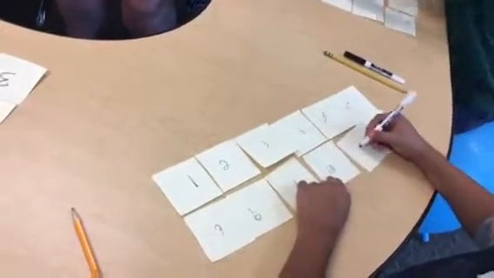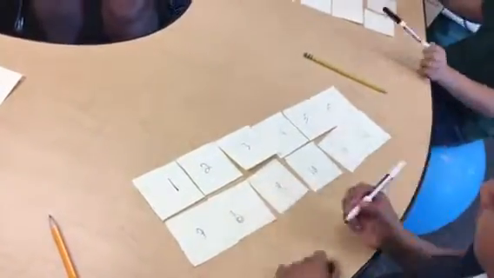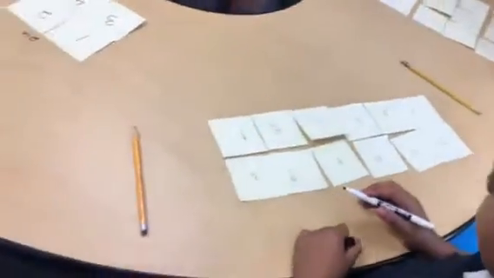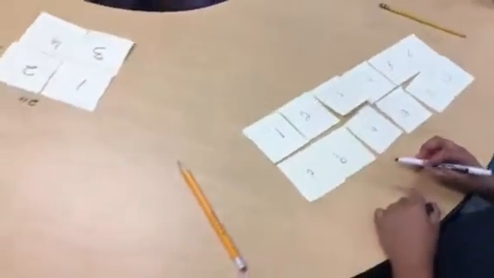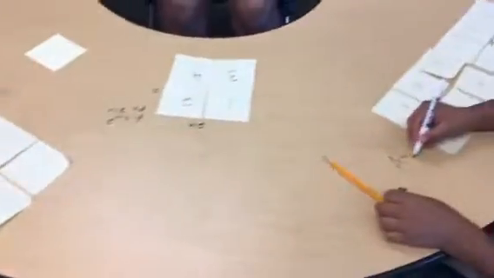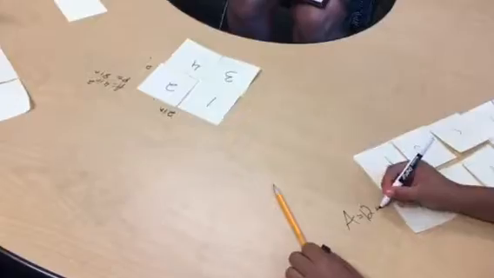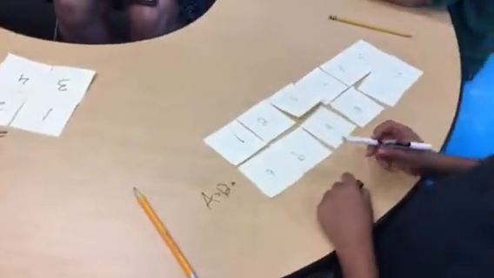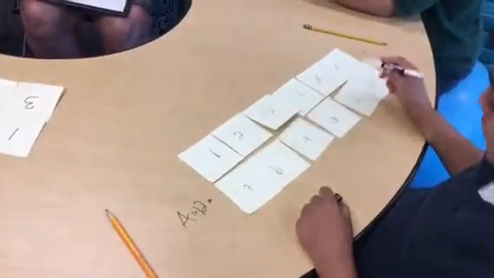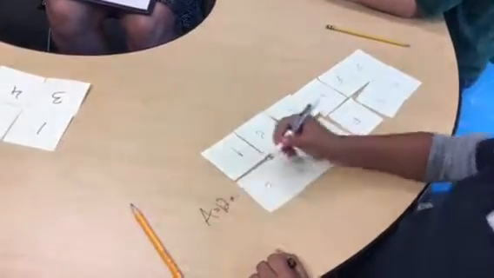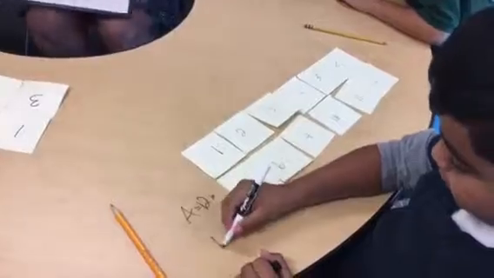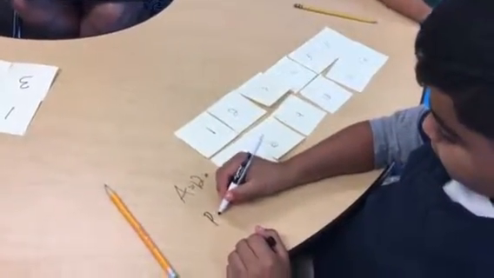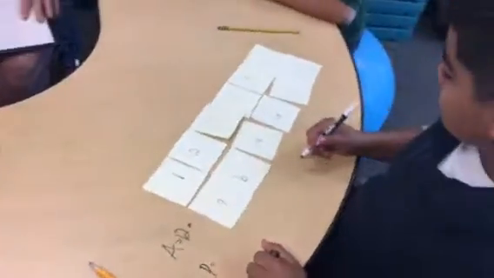Okay, good job, Carla. Now, with your rectangle, you find your area and you find your perimeter. Okay, good job. Find your area and perimeter. You could do that if you'd like. Quickly. Good. Make sure you're using your inches.